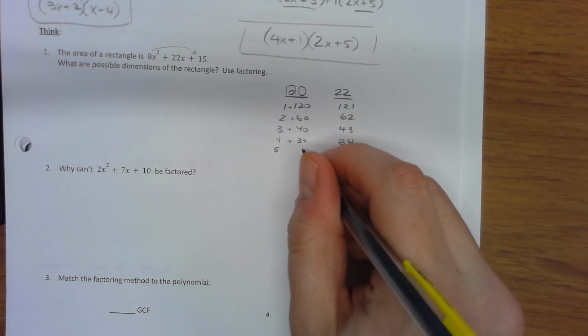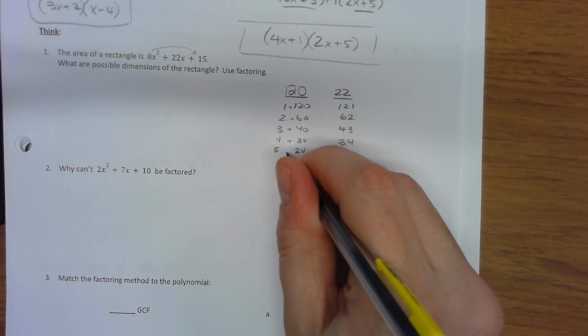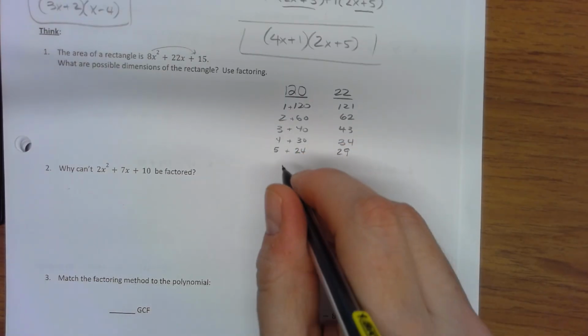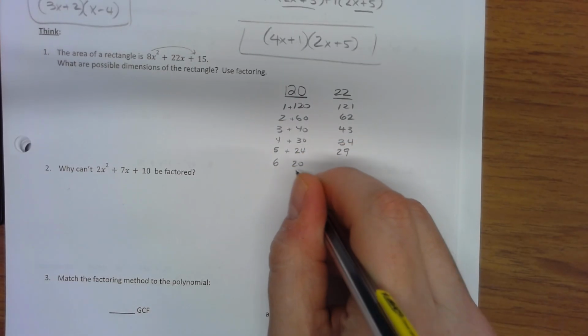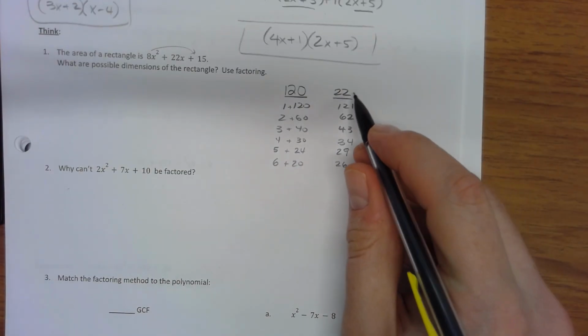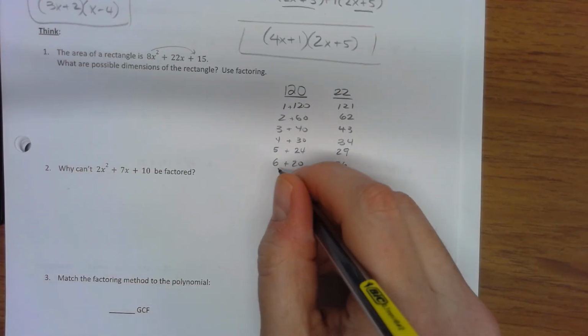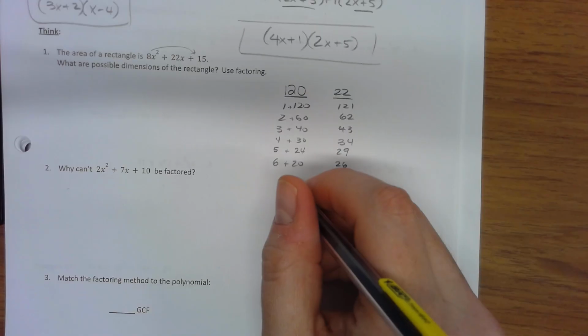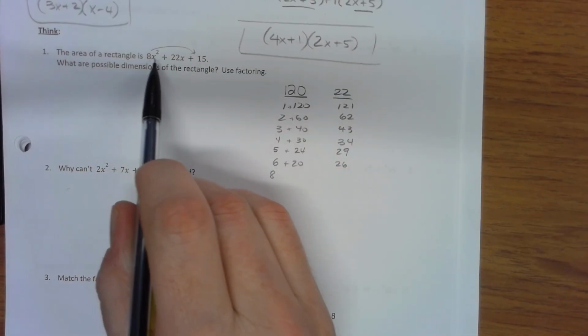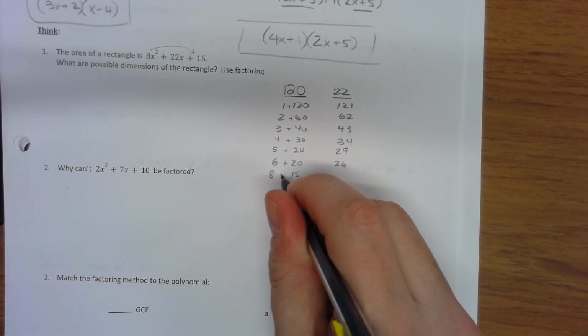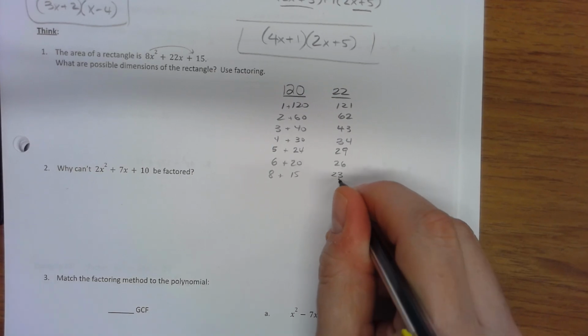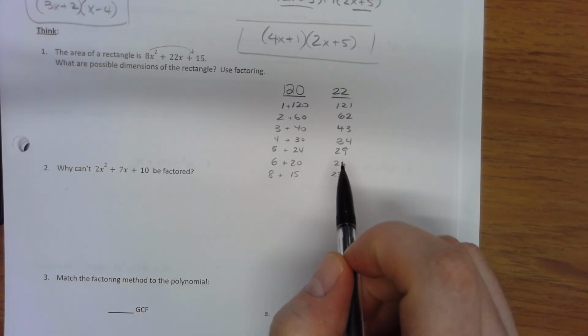5 goes in, I think, 24 times. That makes 29. We're getting closer. 6 goes in 20 times. Add them together makes 26. We're getting closer and closer. Does 7 go into it? No. 8 goes in 15 times. I know that because we multiplied 8 and 15 together. That makes 23.